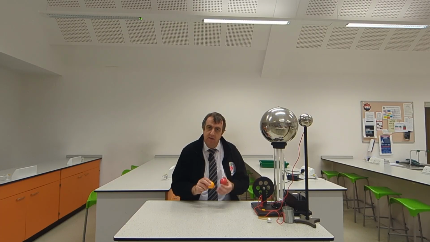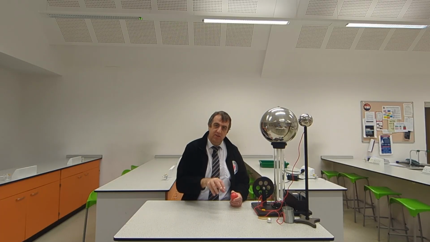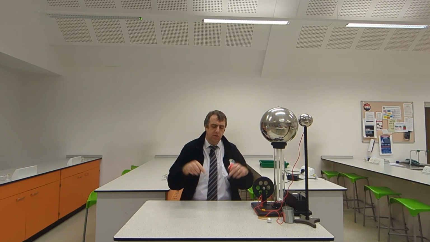It's the motion of them that is associated with temperature. They move faster on average, it's a higher temperature. And so we increase the thermal energy store. What we're actually doing is increasing the average kinetic energy of the particles or the molecules inside that substance.